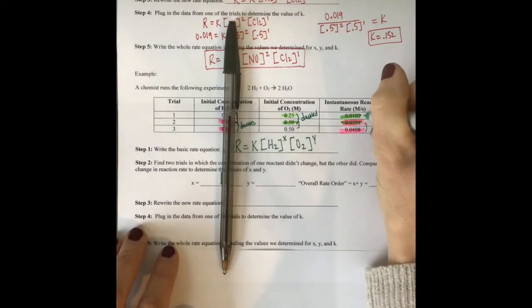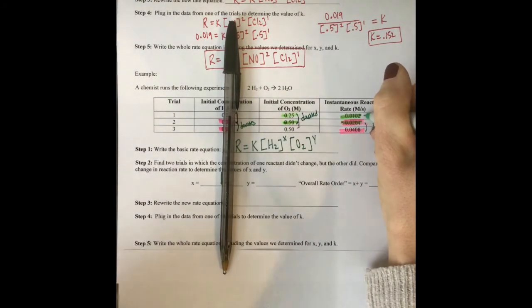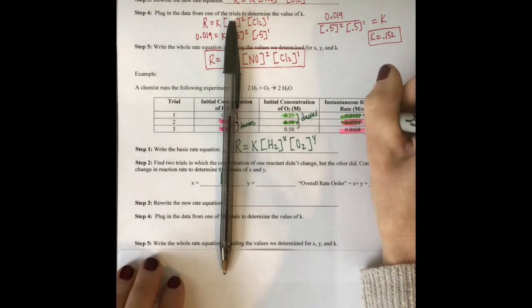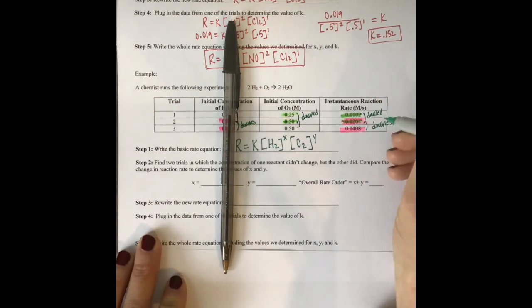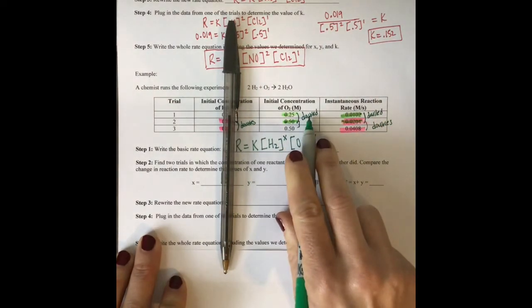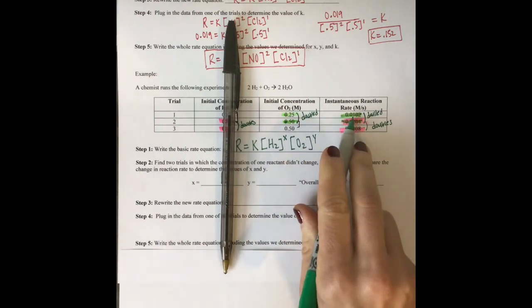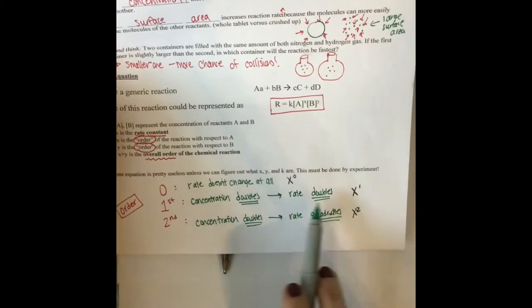Okay, go to your rate and see what happened. It started as 0.0102 and it doubled as well. Remember, when the reaction concentration and the rate do the same thing, it's a first order reaction. So this is also going to be a 1.